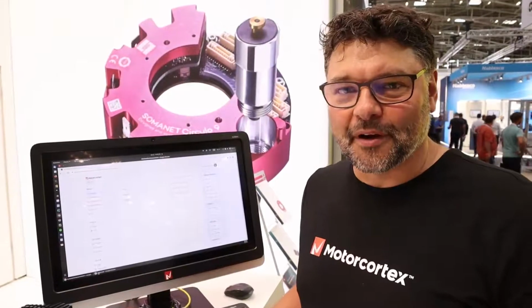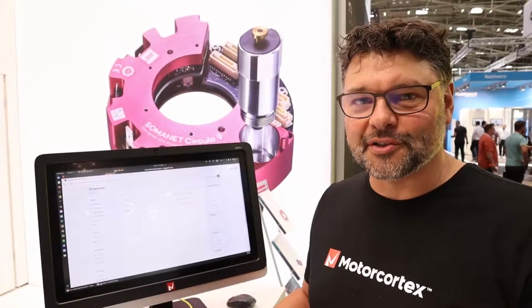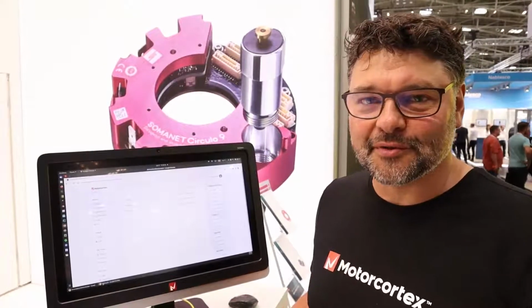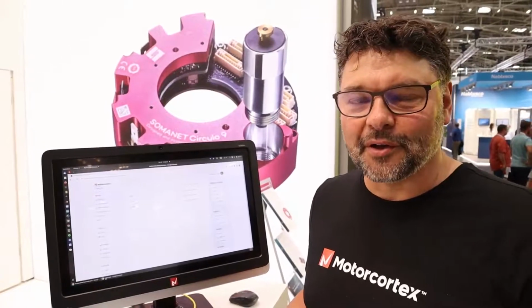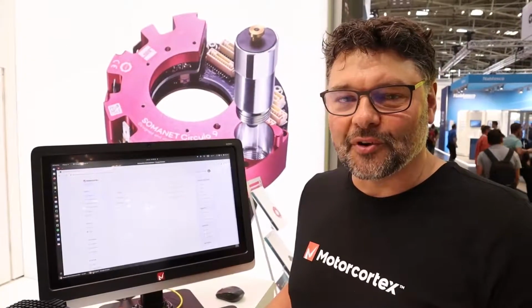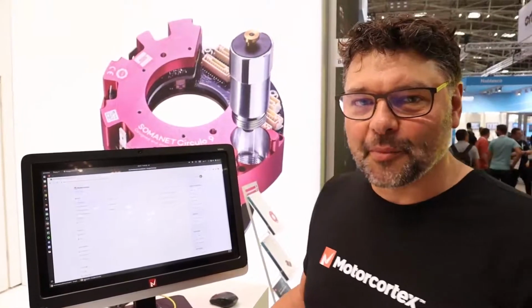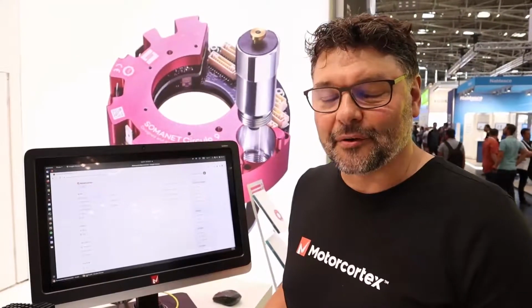MOTORCORTEX is meant for mass deployment, so large numbers of systems. So it's meant for OEMs that build robots in series, where PLC is not really manageable and not really an option. MOTORCORTEX has a deployment system, so it has an online portal where also people can collaborate and share projects.